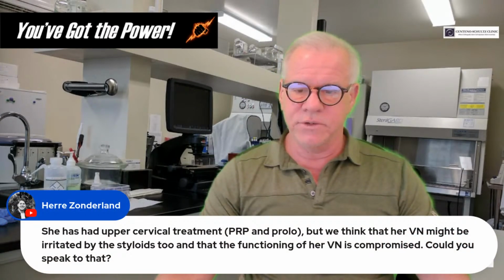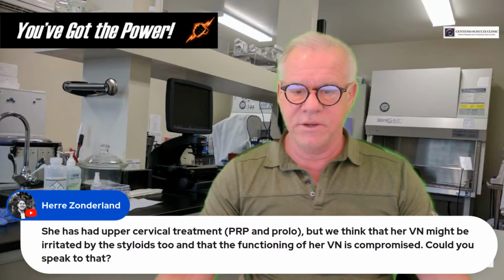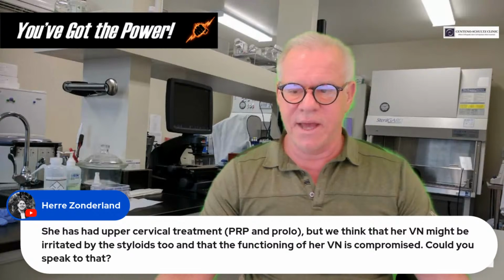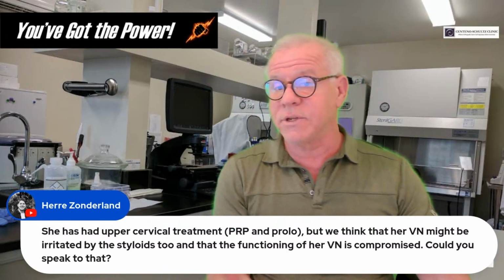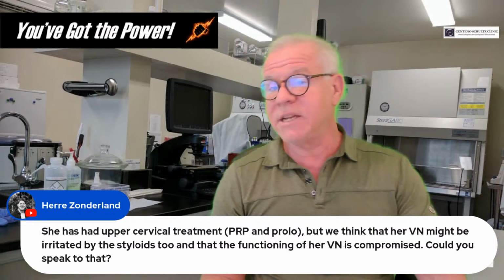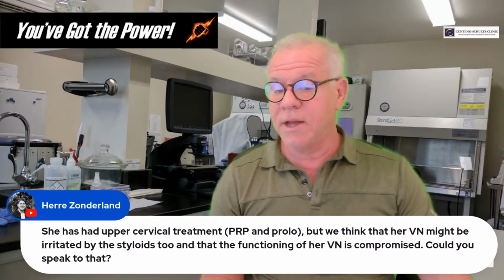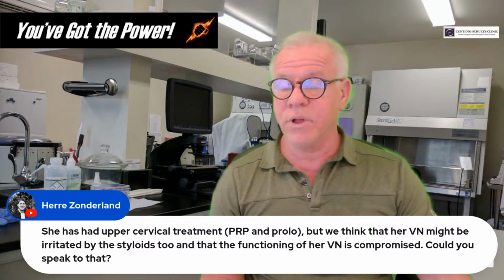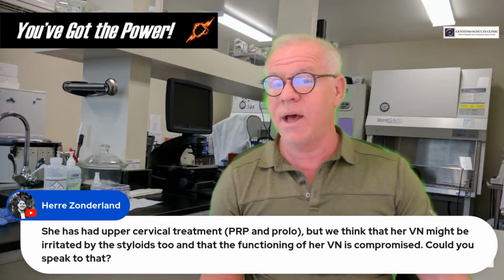Hair, she had upper cervical treatment, but we think that her vagus nerve might be irritated with the styloids too, that the function of her vagus nerve was compromised. Could you speak to that? Yeah, so hair, a lot depends on what was treated in the upper cervical spine and what type of instability. So there'd be 8 different types of instability. Only one of those types of instability would respond to upper cervical PRP and Prolo. Then we'd have to get into what type of upper cervical PRP and Prolo.